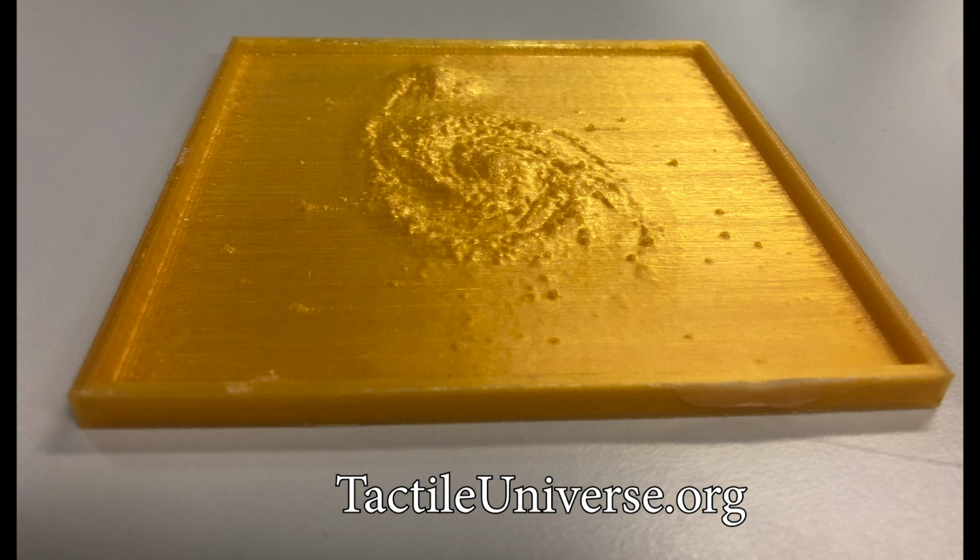Another avenue we've pursued in the design lab in terms of tactile projects has been through something called the Tactile Universe. This is a project developed in the UK that uses satellite or telescope data to create tactile representations of various cosmic phenomena. What you see here is the M51 Whirlpool galaxy, and this was created using specific telescope data and then running through a process that used a 3D design program called Blender, which created a 3D printable file.